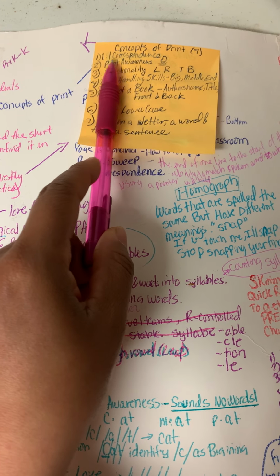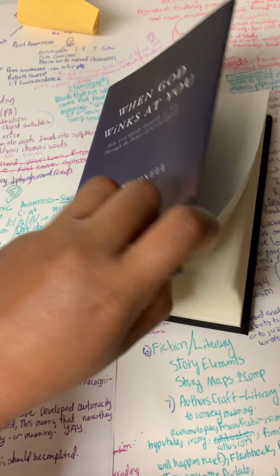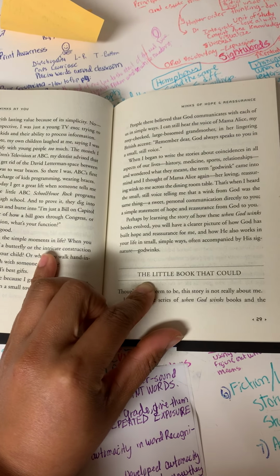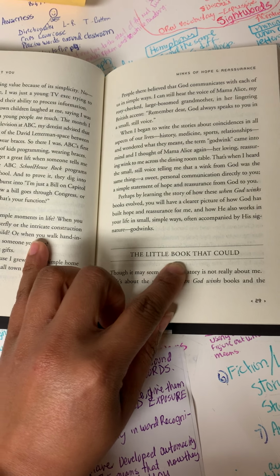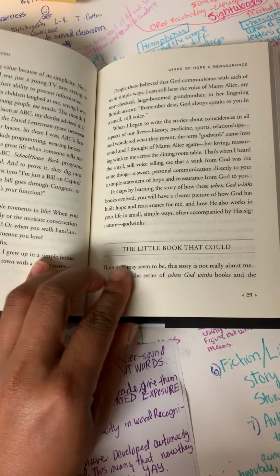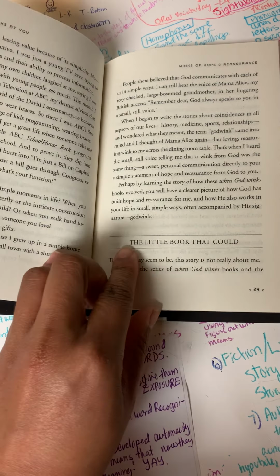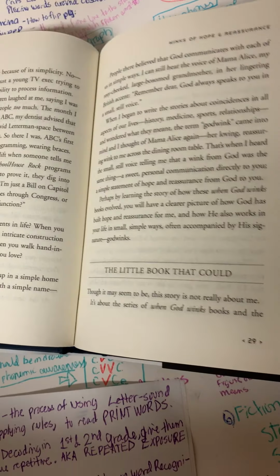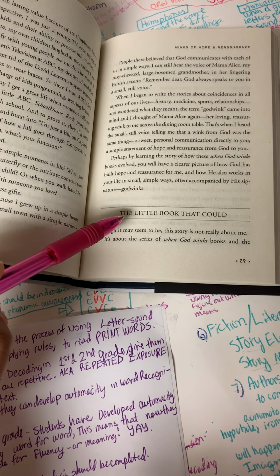It includes one-to-one correspondence. So if you have a book here, one-to-one correspondence would be the kid can tell. So the little book that could. So the kid can tell which word is in each sentence. That is one-to-one correspondence. So if you give a kid a pointer, you may be able to find out if he understands one-to-one correspondence.